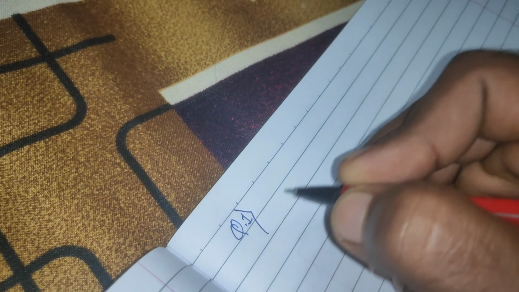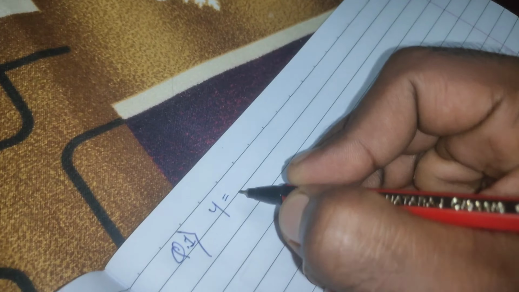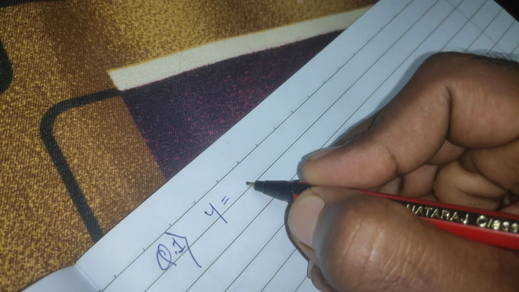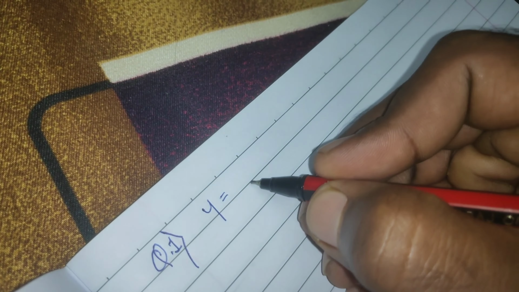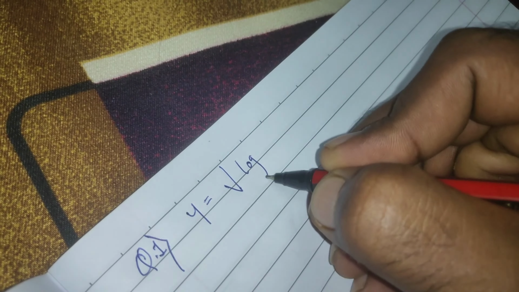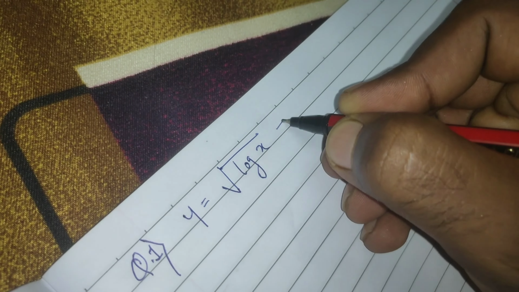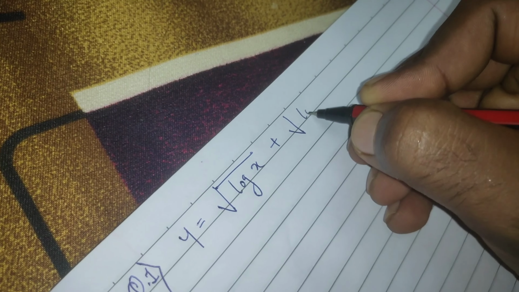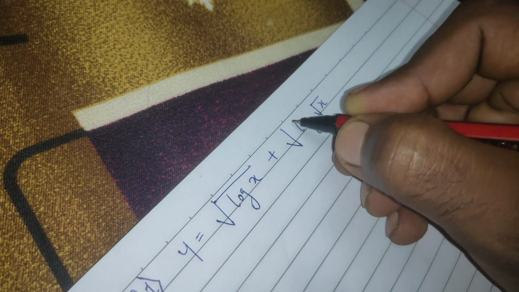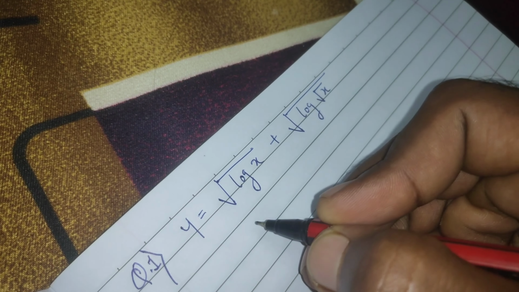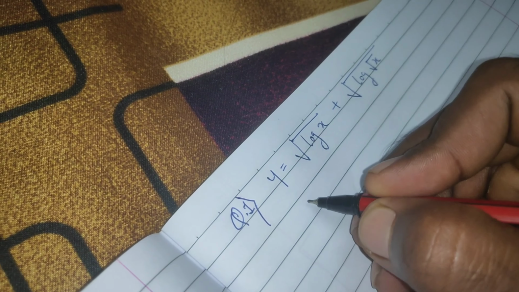So hello friends, in this video we are going to see the basic derivatives problems. So example 1, y equal to under root of log x plus under root of log under root x. So this is our problem.